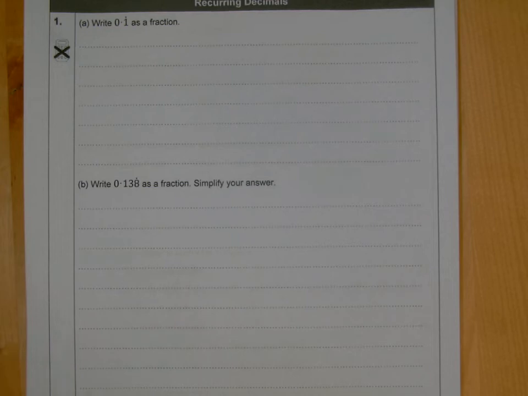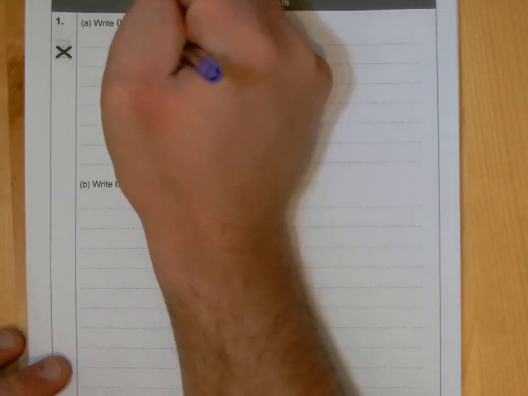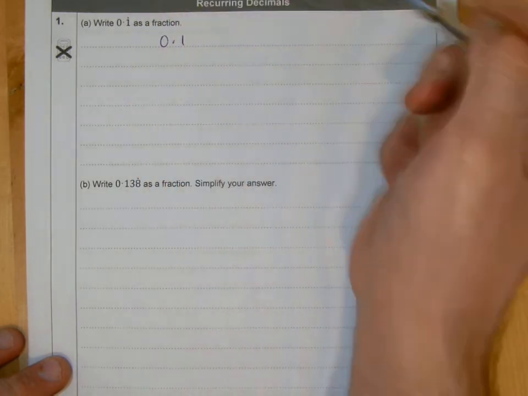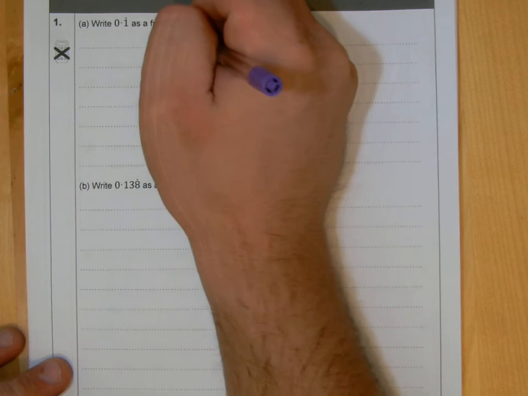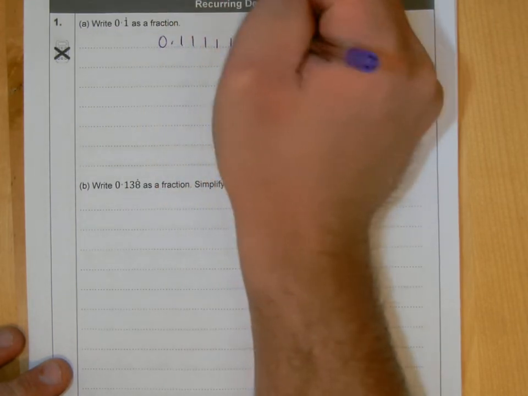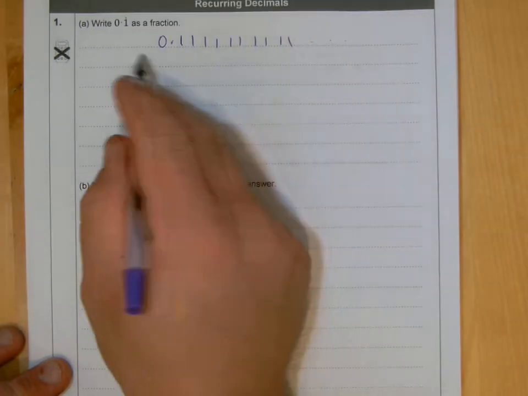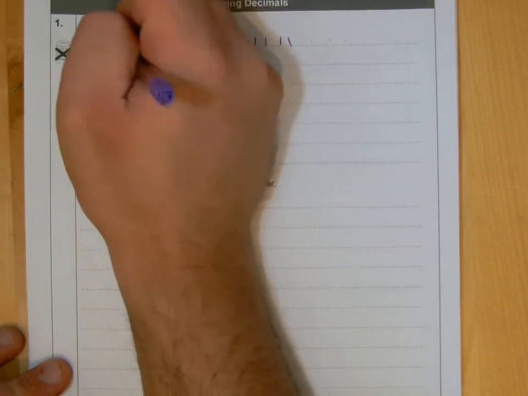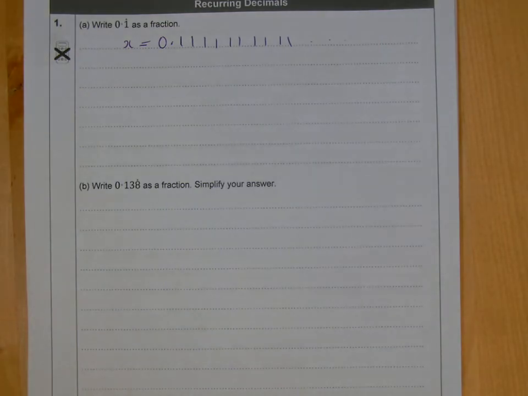To write this recurring decimal as a fraction, the first thing I'm going to do is write out the recurring decimal in its fullness. The dot above the 1 means that we are repeating with a load of ones, and so on and on. What I do is set x to equal that, so we just call it x. So x equals 0.1 recurring.